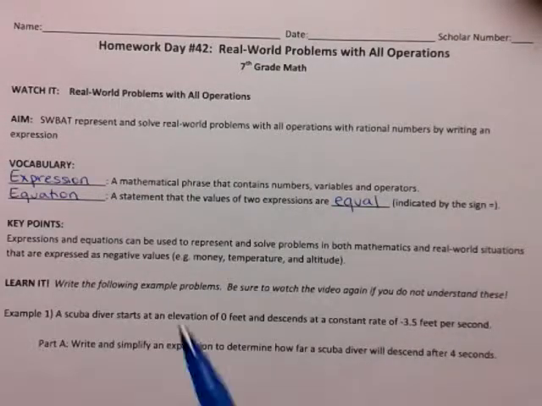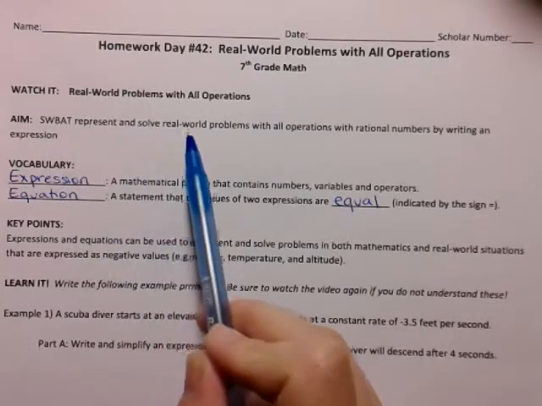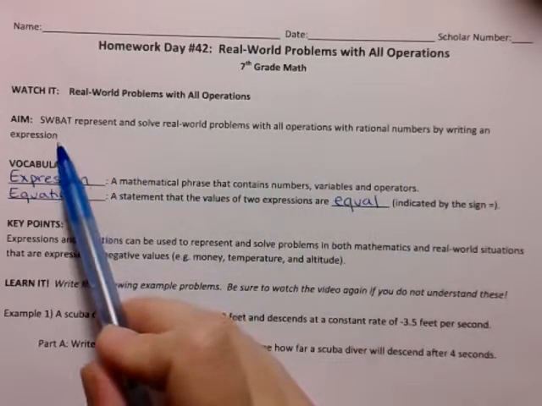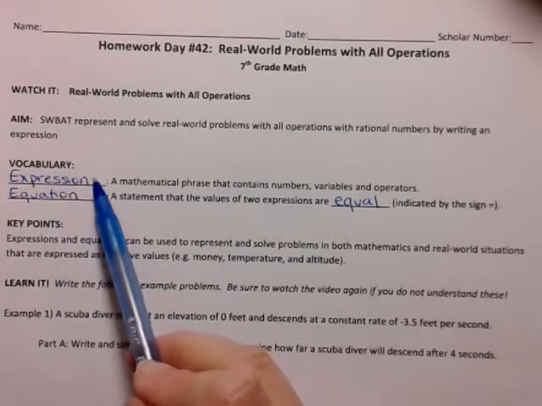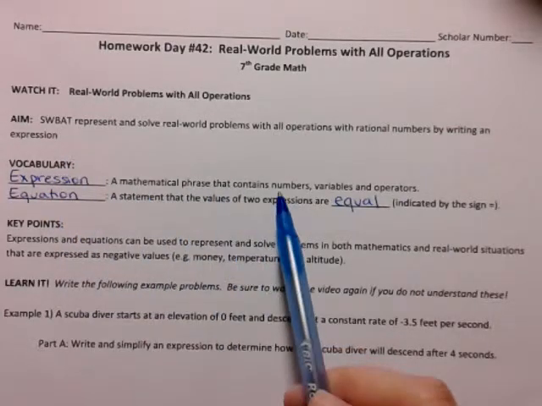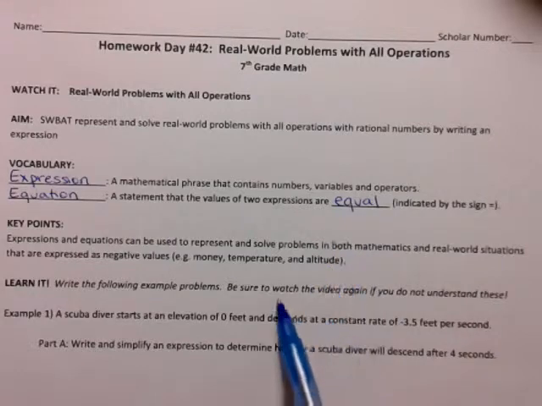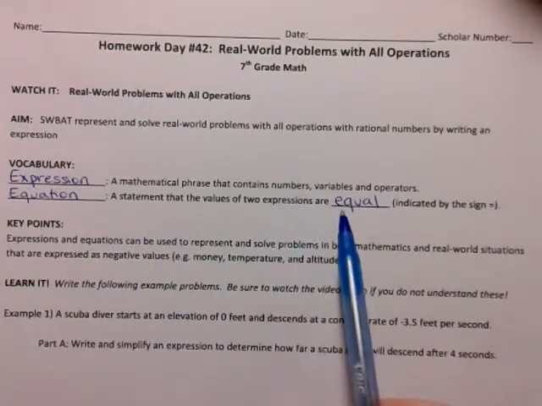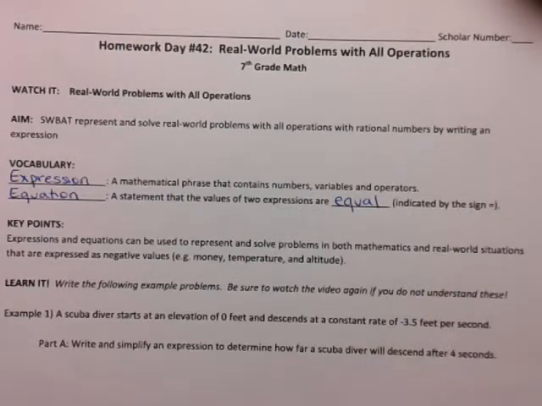Today's aim is that students will be able to represent and solve real-world problems with all operations with rational numbers by writing an expression. Some key vocabulary. An expression is just a mathematical phrase that contains numbers, variables, and operators. An equation is a statement that the values of two expressions are equal, indicated by the sign equals.